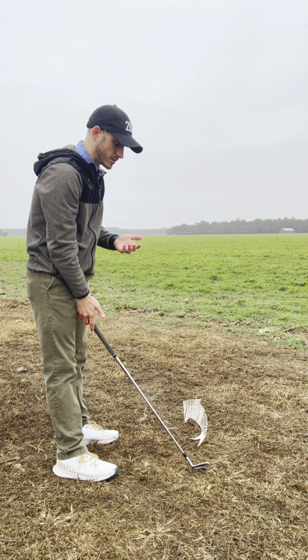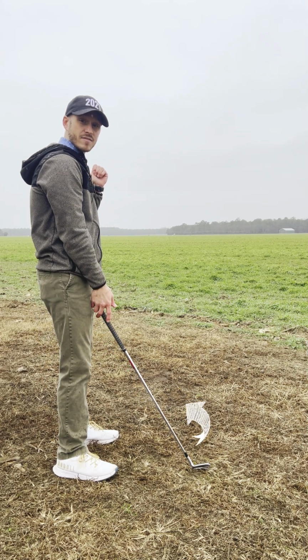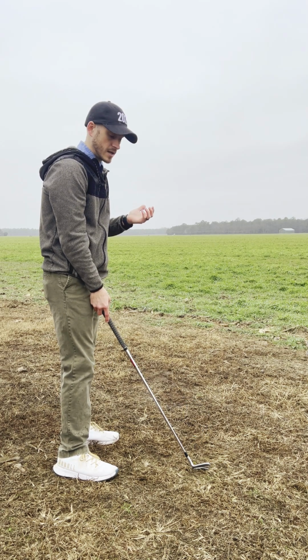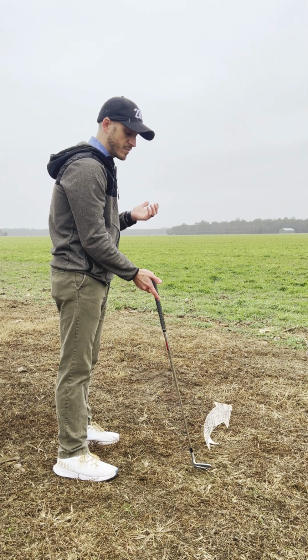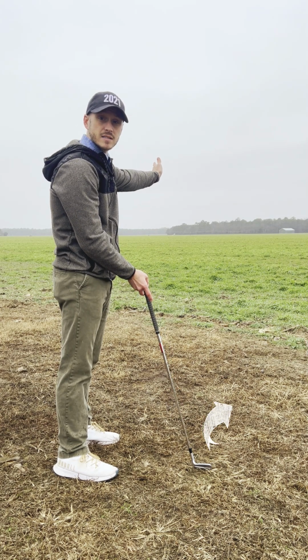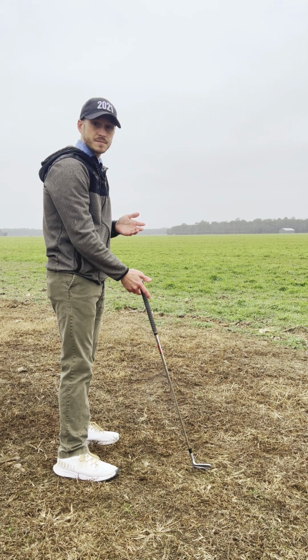So the more shallow you go, you're going to create a left bias. You're going to have a curvature to a draw or a hook. Alternatively, the steeper you get, it's going to be more of a slice or a fade bias. And that's just by manipulating the vertical swing plane at impact.